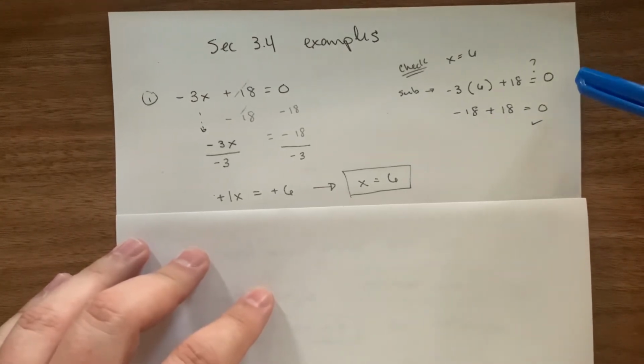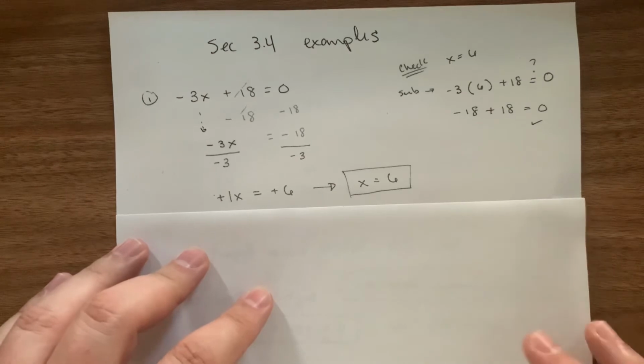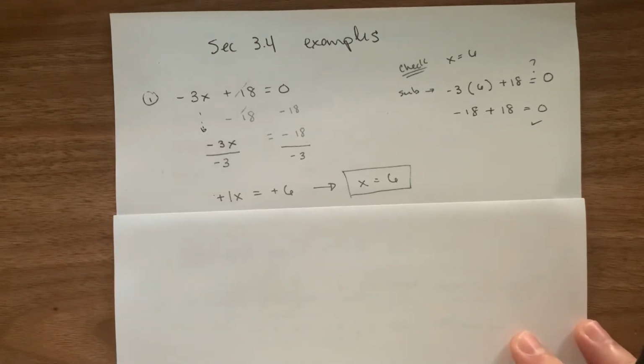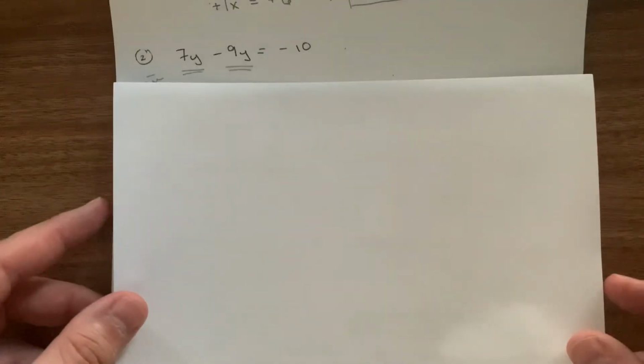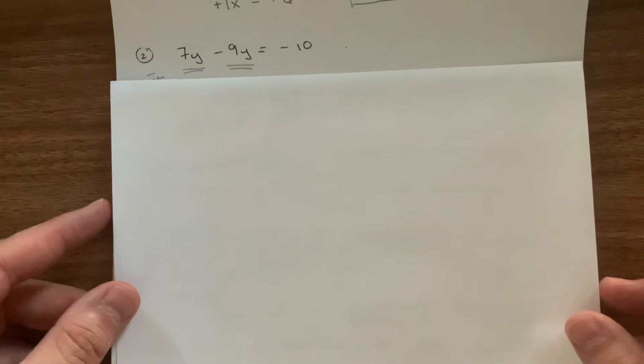So in the check, we're saying, negative 3 times 6 plus 18, question mark equals 0. And the answer is, yeah, it does, right? The 18s would cancel, and you're good to go. So that's our first example. Shift this up a little bit and look at example number 2.